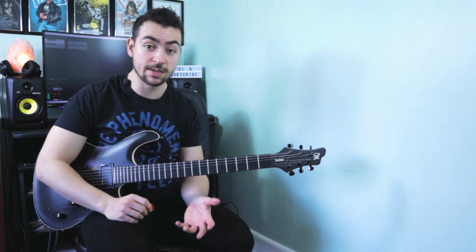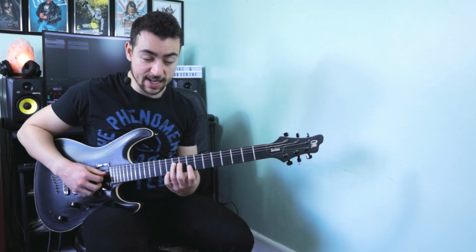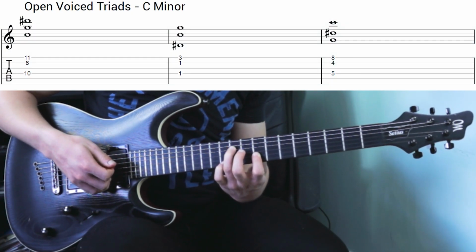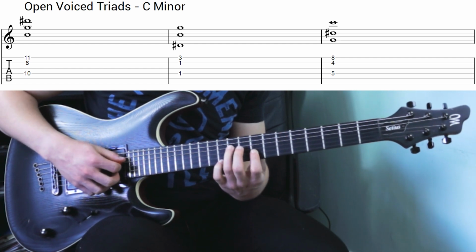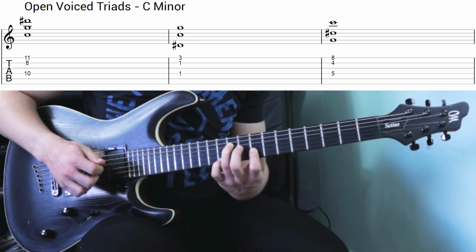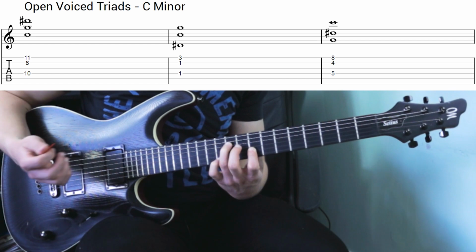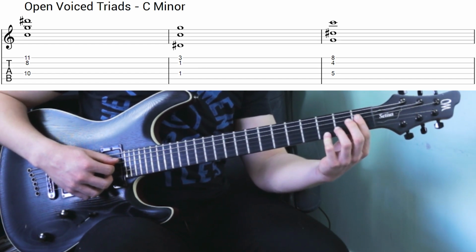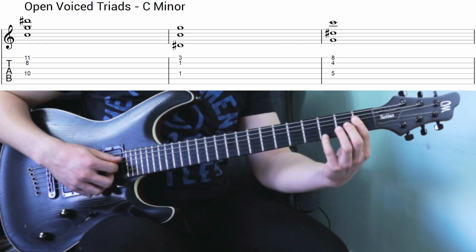Now let's take a look at the shapes you would use for a minor chord. 10 on the D, 8 on the B, and 11 on the E. That's a C minor root position triad, okay? Open voicing. Then for first inversion, we'd play 1 on the D, 1 on the B, and 3 on the high E.